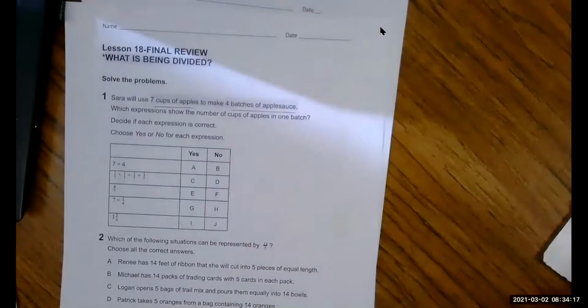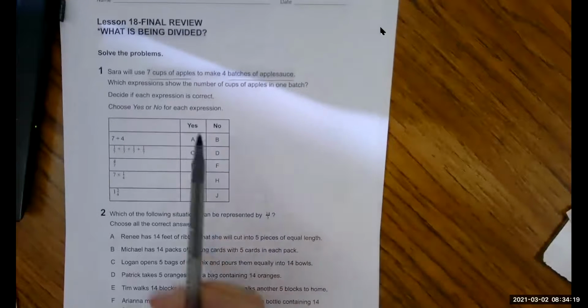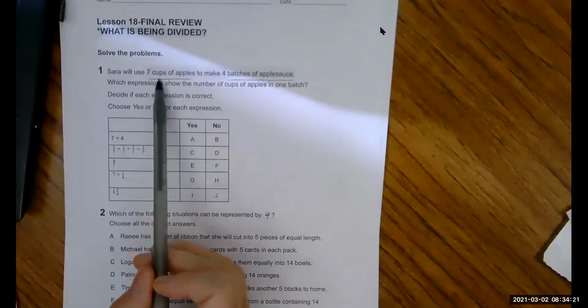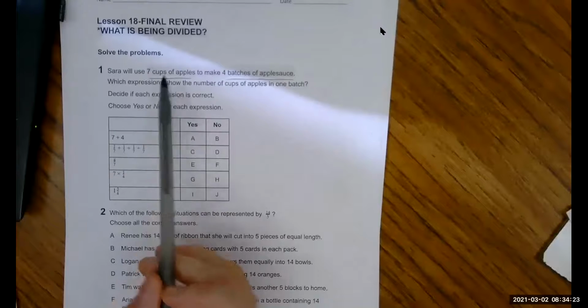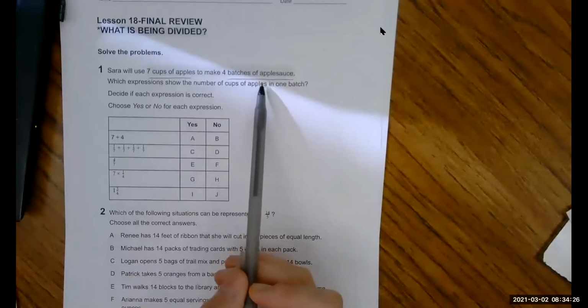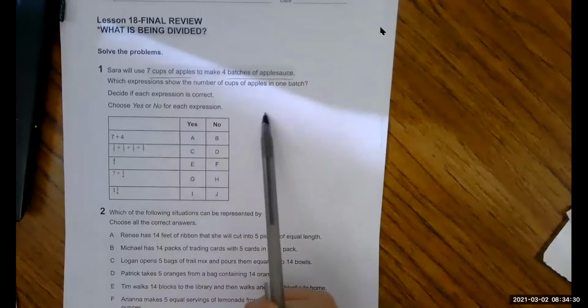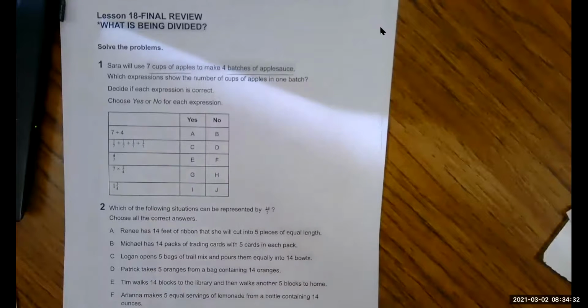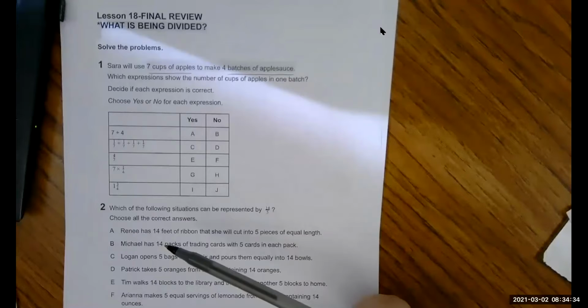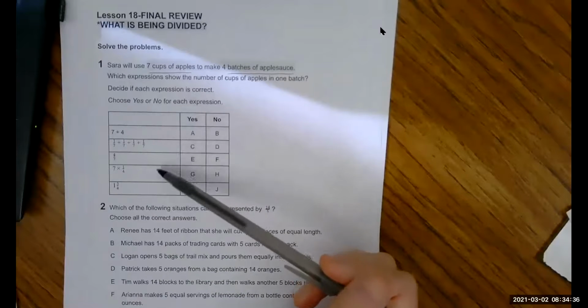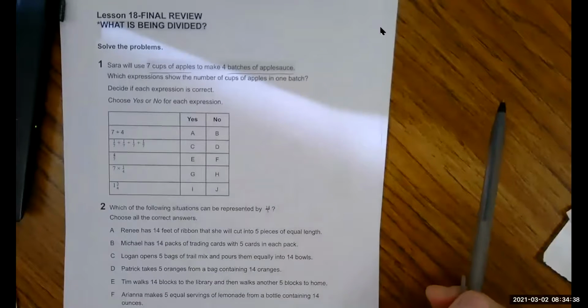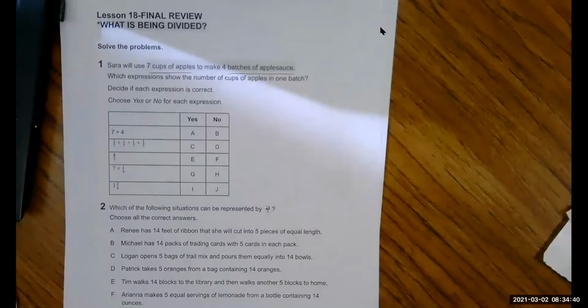So I'll give you about 2 minutes to do this one. Ask yourself, what's being divided? Are we dividing the apples to make applesauce, or the applesauce to make apples? Once you know what's being divided, write it as a fraction too. And then check all of these to see if it equals yes or no. Give you about 2 minutes and then we'll have people share.